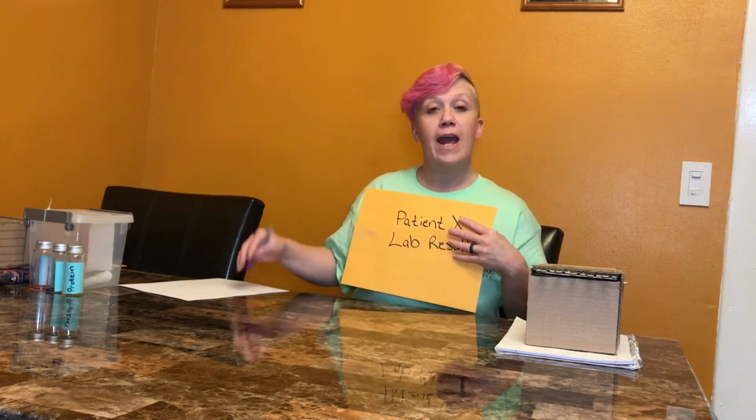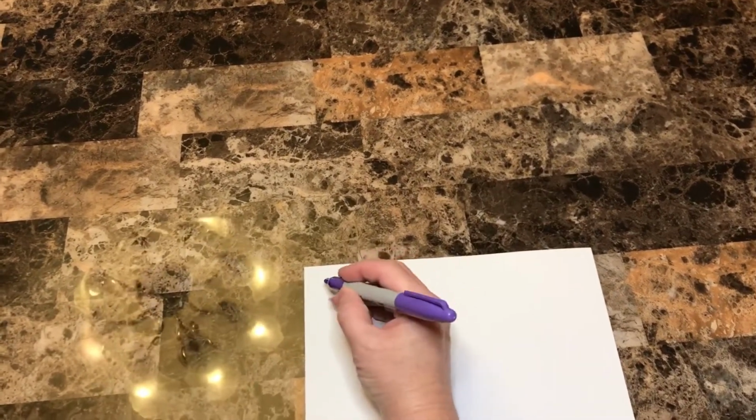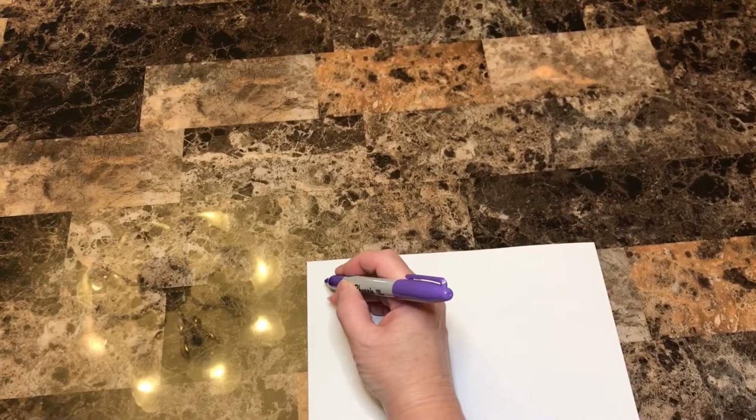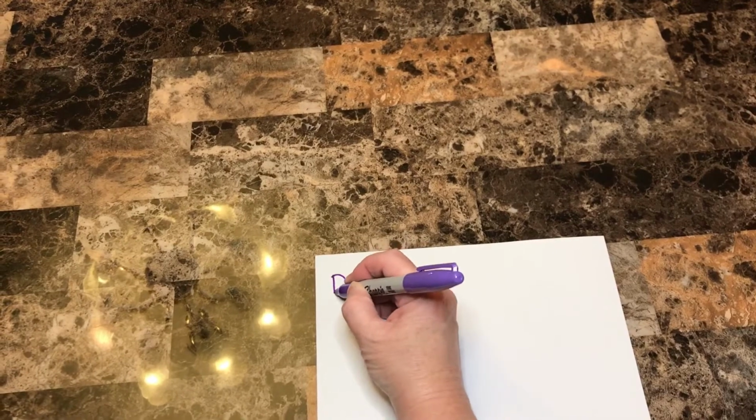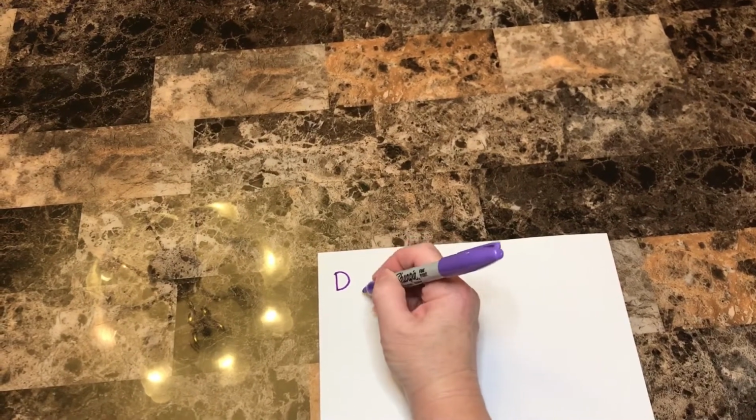And I'm going to show you how to write this out and what they need to do in order to solve it. So you're going to need 2 pieces of paper and a dark marker. And what I want you to do is start to write the letters, but you don't write the full letter. You just write pieces. So this is going to be blood pressure.